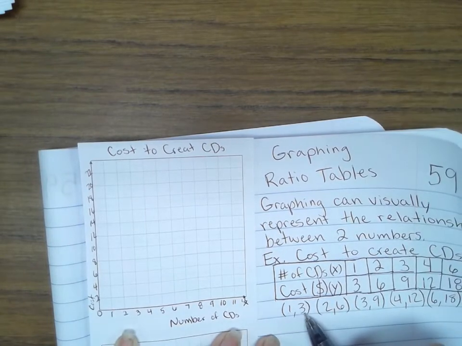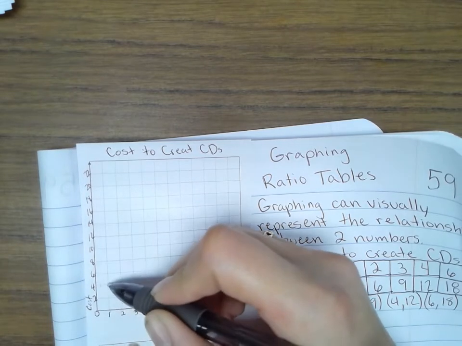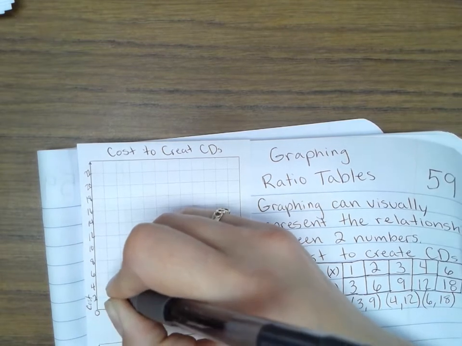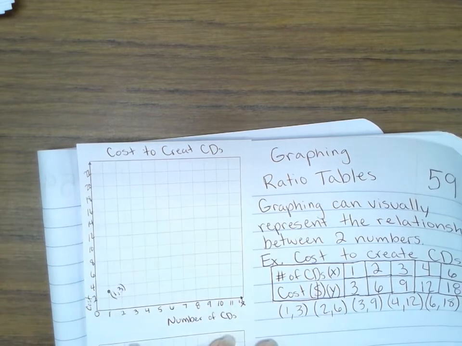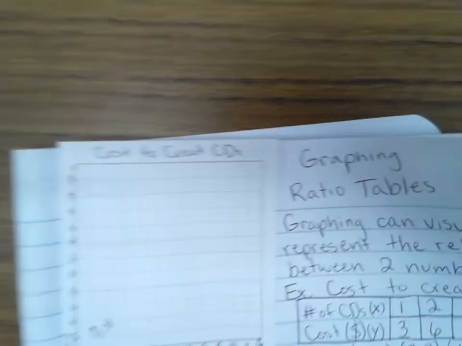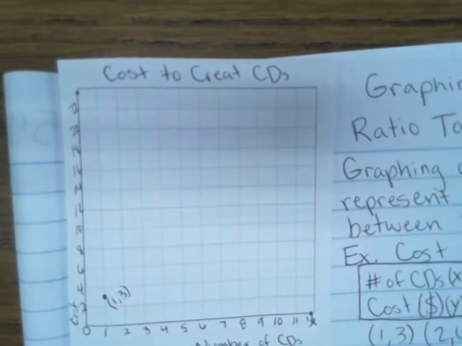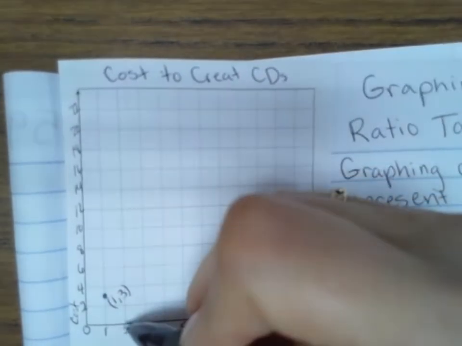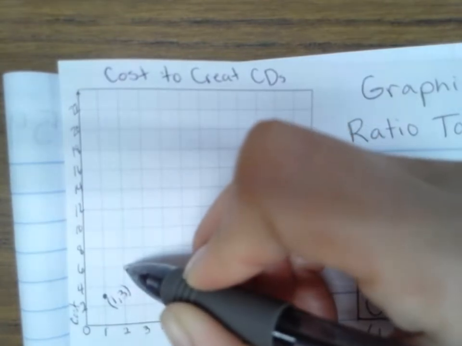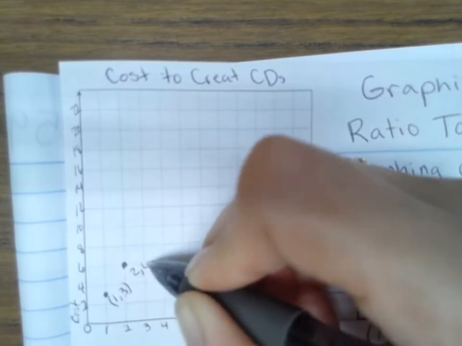If I want to go to 1, 3, I'm going to go 1 CD and 3. Since 4 and 2 are what I have labeled here, I have to find 3, which would be halfway in the middle. So that would be 1, 3. Zoom into that a little bit better. Okay, our next point, look at your table, was 2, 6. So I'm going to go to 2 CDs. Up to $6. 2, 6.